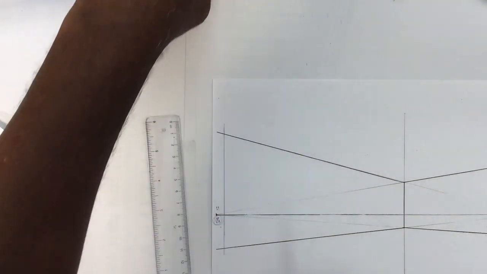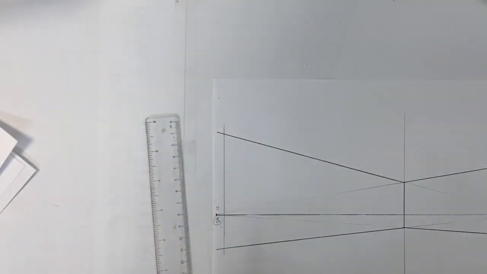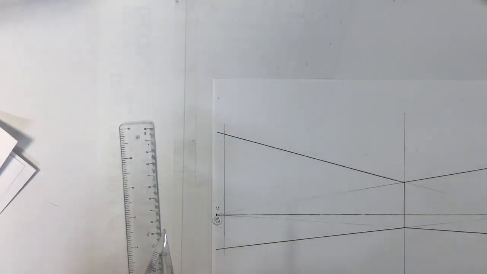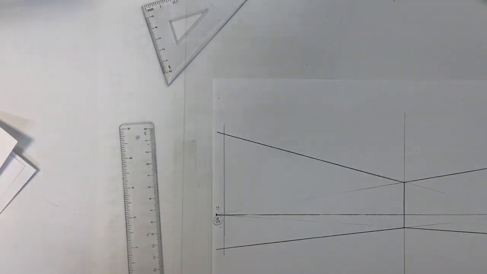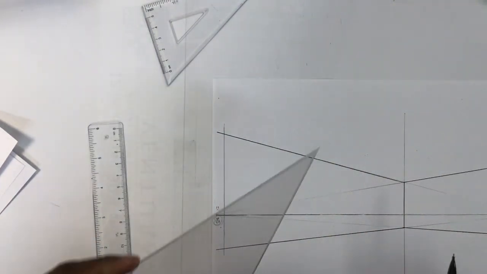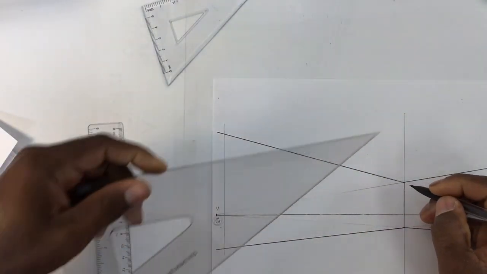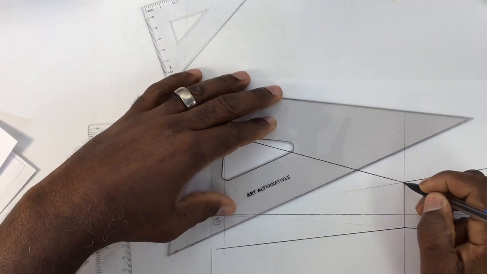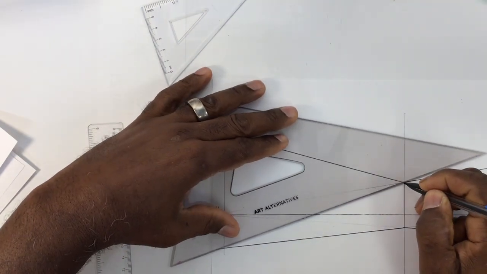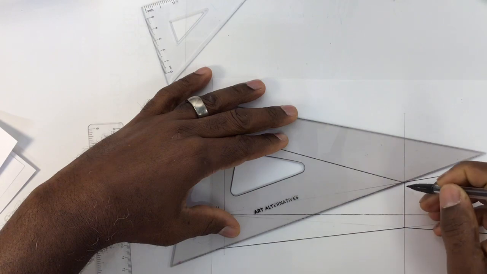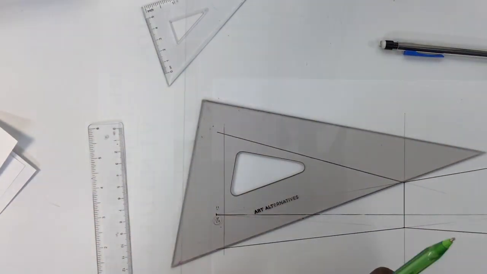Going back to some of the examples I gave when we were talking about circles in perspective and curves in perspective, ellipses and whatnot, breaking up your rectangle, that's what you want to do here. Or finding the center of your rectangle. So basically what you're going to do is, let me use the green again.